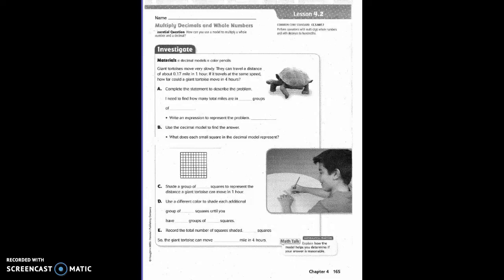Fifth grade, chapter 4, lesson 2, multiplying decimals and whole numbers.